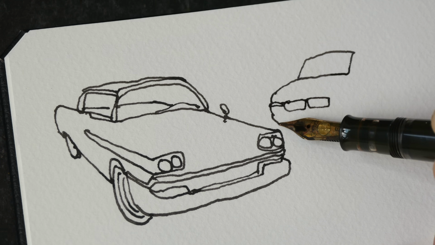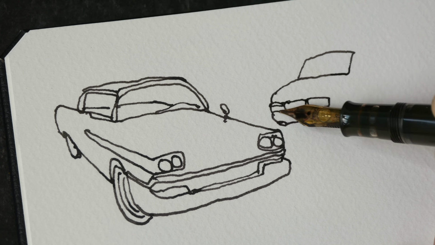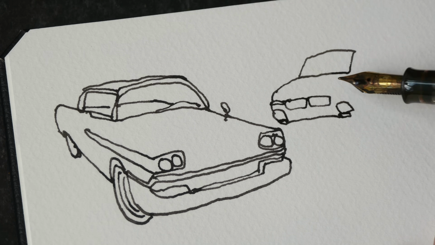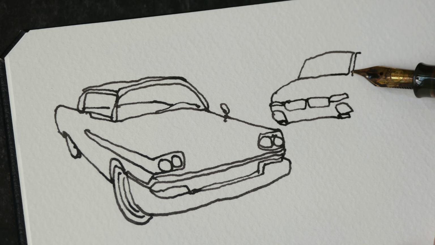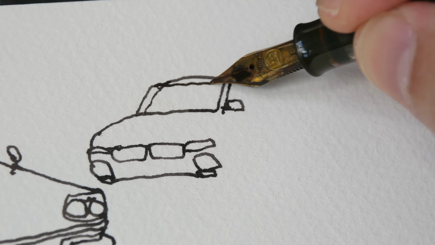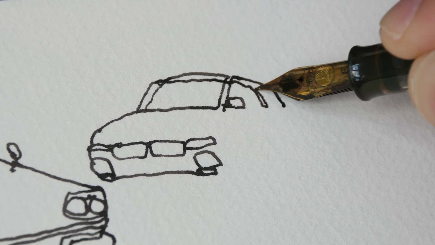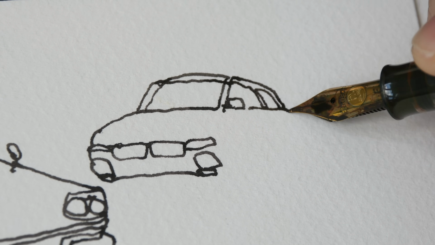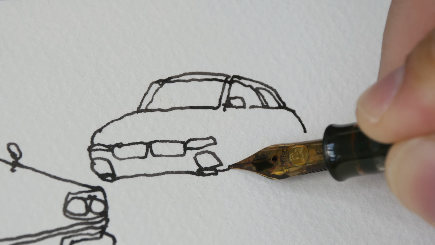So the tip to drawing cars is to not think about it as you're drawing cars. Think about the lines that you're drawing, where the lines are going to start, where the lines are going to end. What are the angles for the lines? The thing is, every one of us has a mental image of how a car would look.